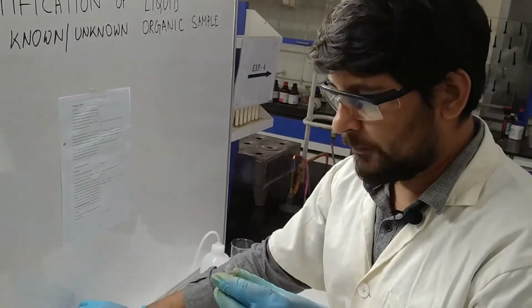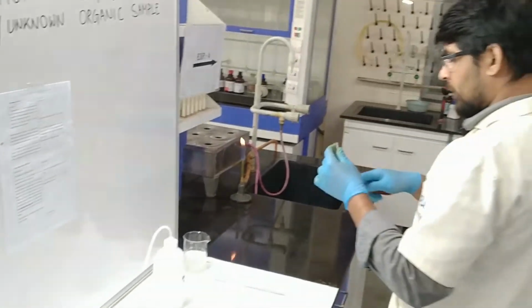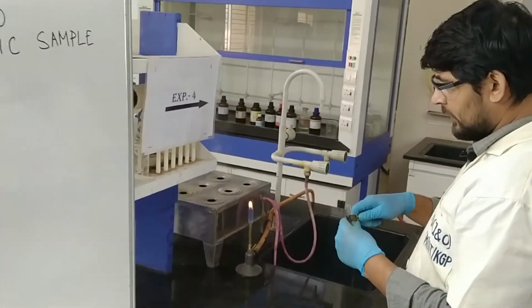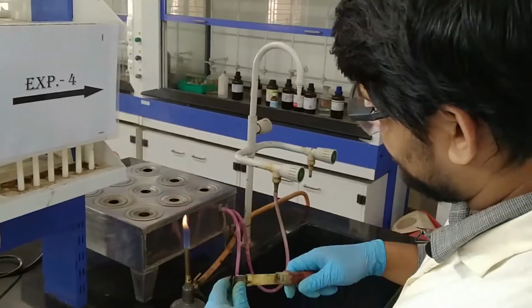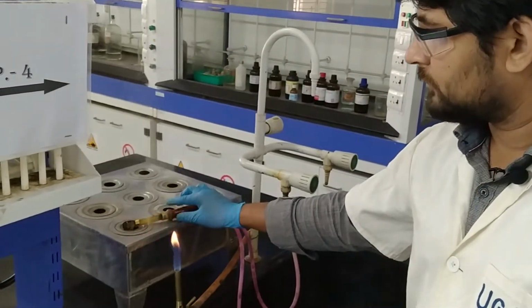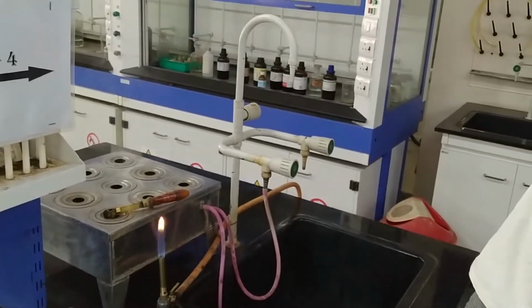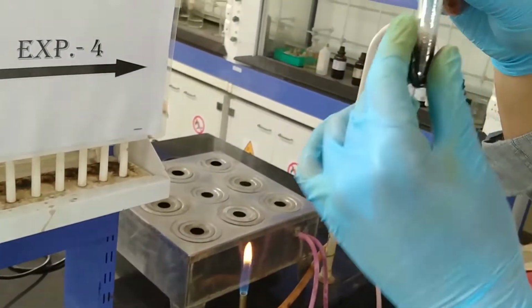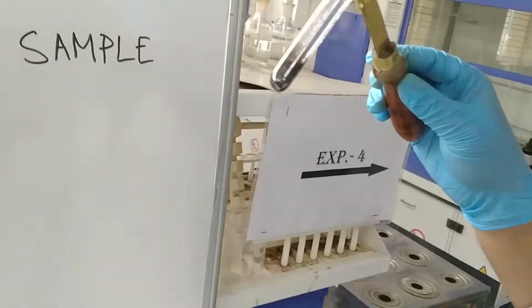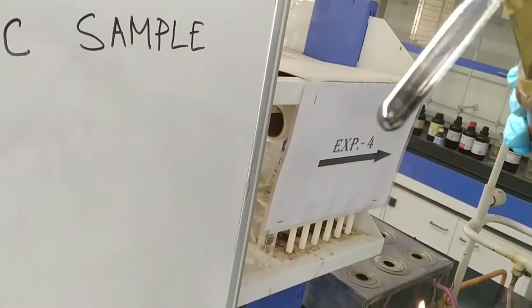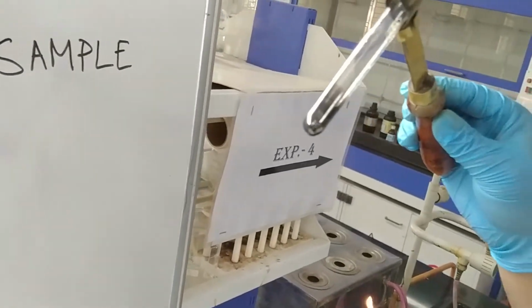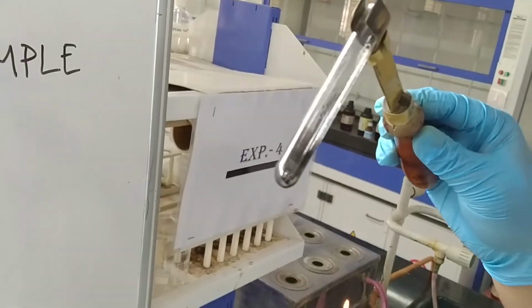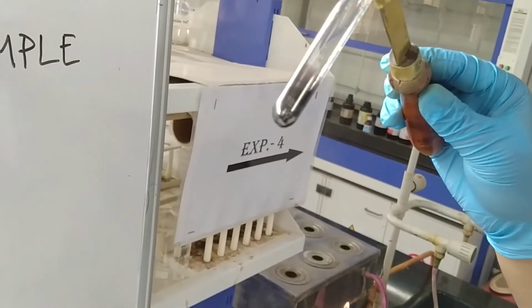And this we have to put inside the hot water bath. Okay, so yeah, you can see a mirror has come inside the test tube, on the inner wall of the test tube.